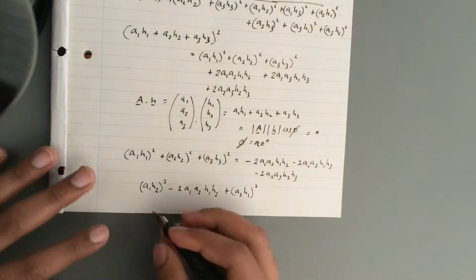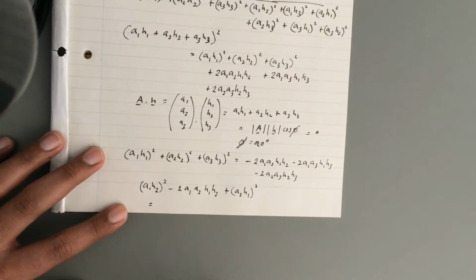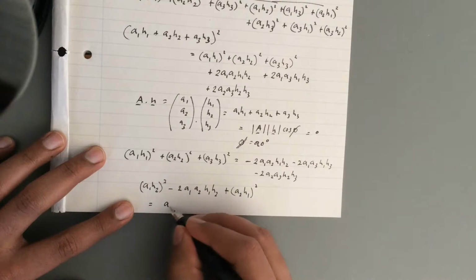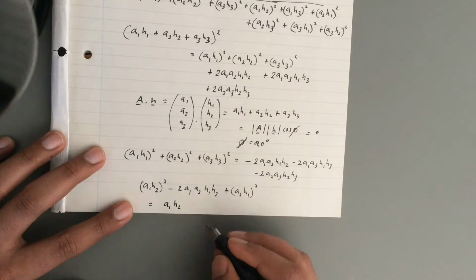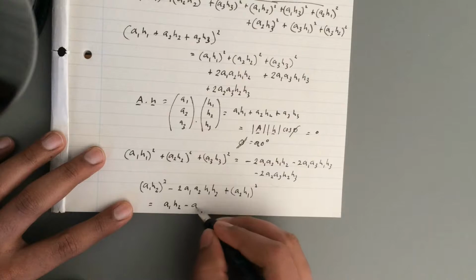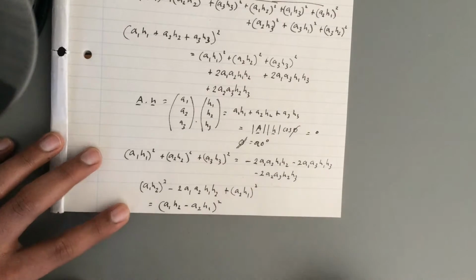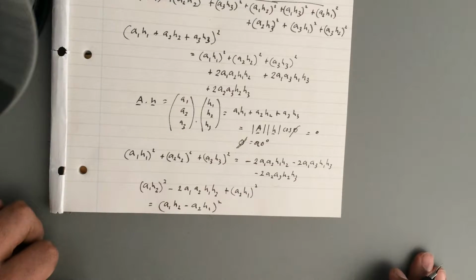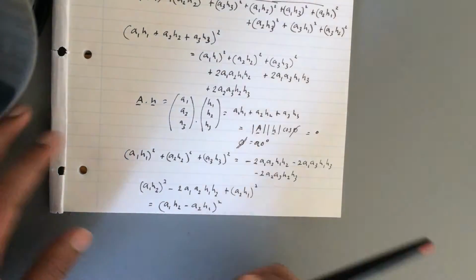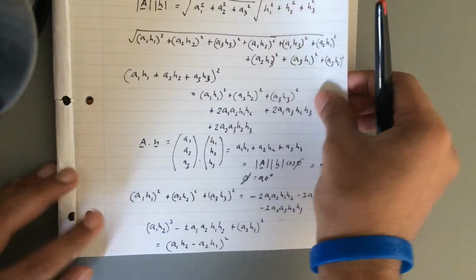We can see that that is going to be (A1H2 minus A2H1) squared. Now isn't that lovely? So we can really just substitute. Let me get another piece of paper.